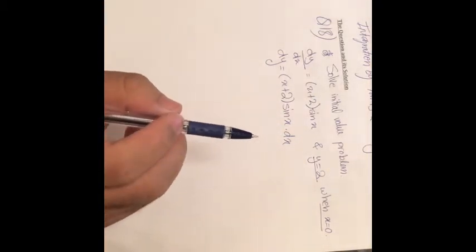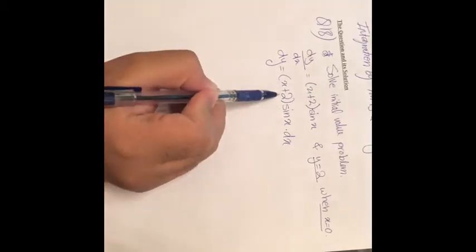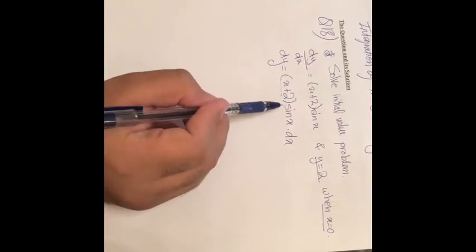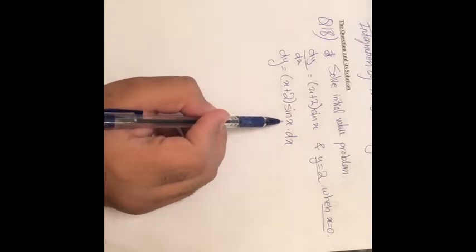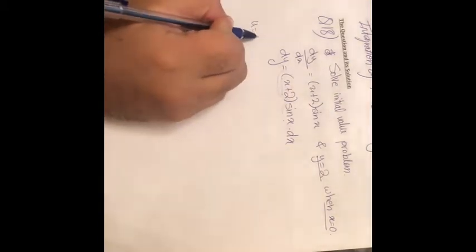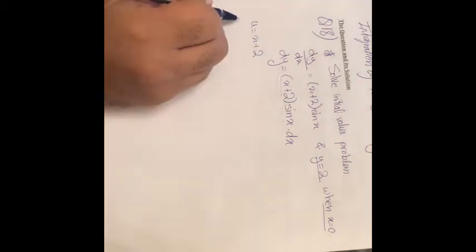Since we also have the LIATE here, we know that algebraic comes before trigonometric, so this will be the u, and this will be the dv. So u is equal to x plus 2, and the dv is sine x.